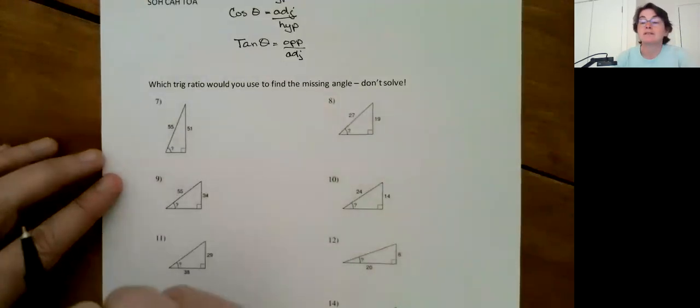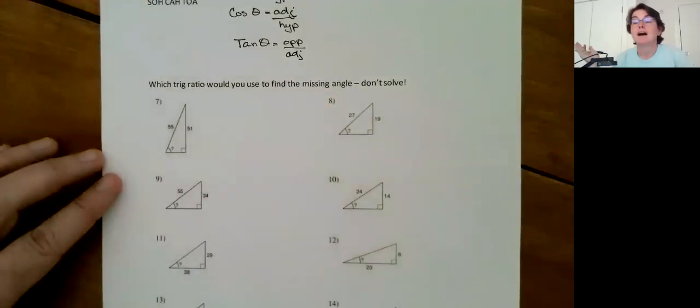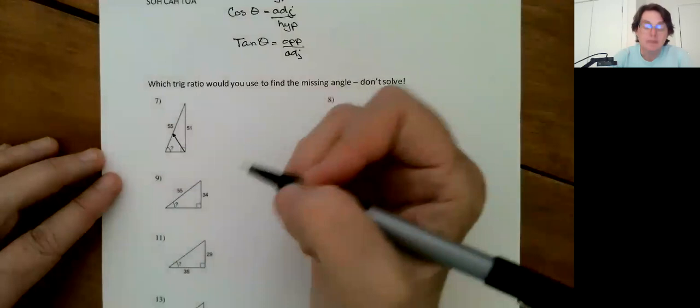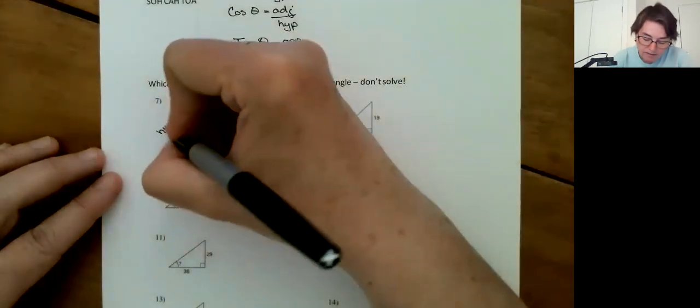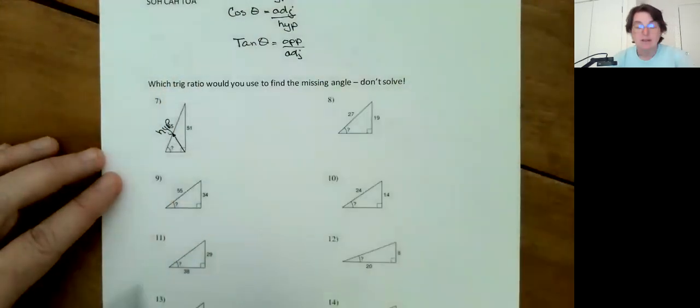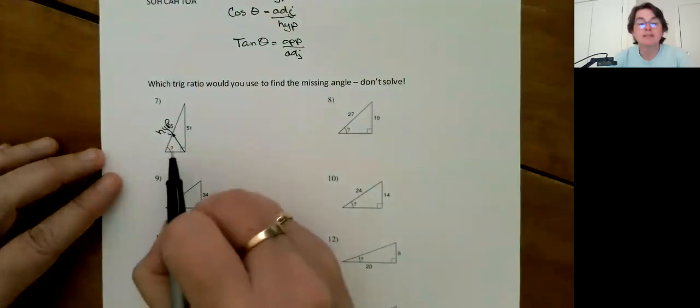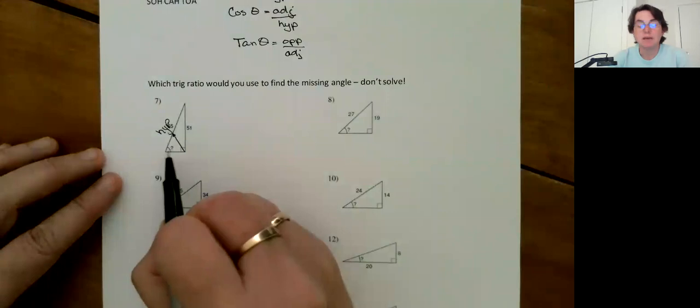Okay, here's my triangle. First thing, always find your hypotenuse. So there's my square corner, I'm going to go across, and there's your hypotenuse. Now, this one doesn't have a theta on it, but it's got a little question mark in there, so this is the angle we care about.